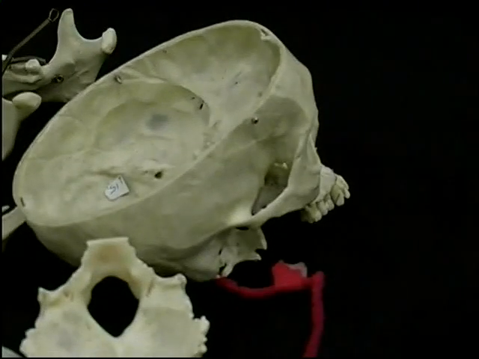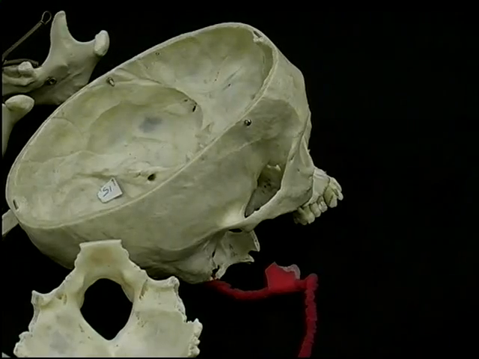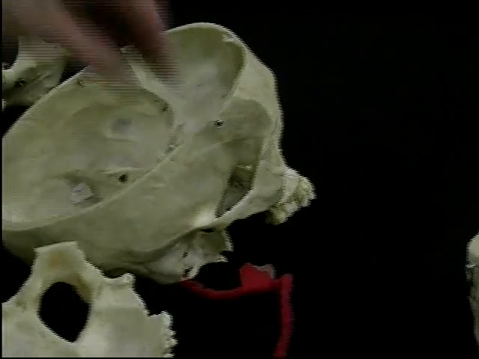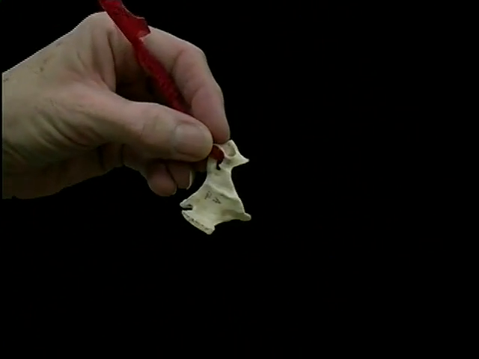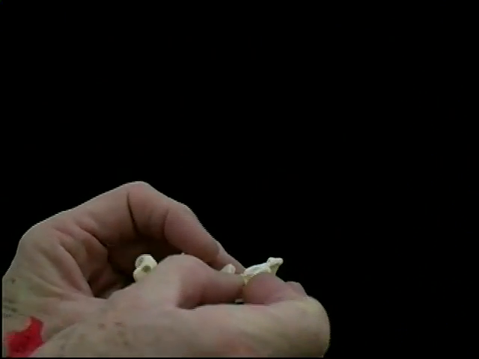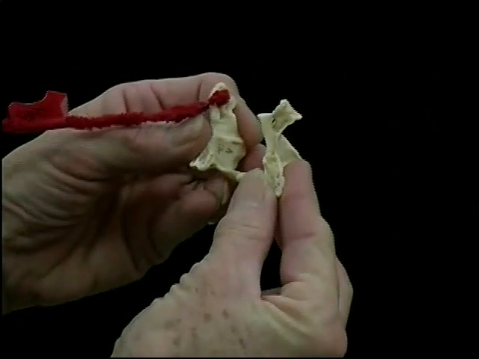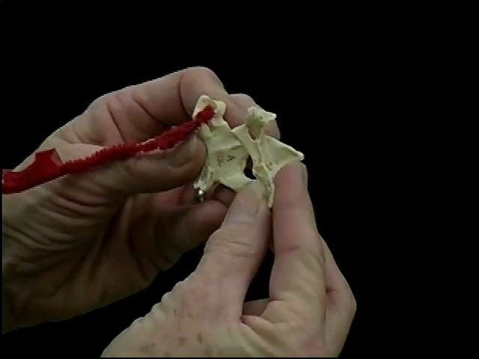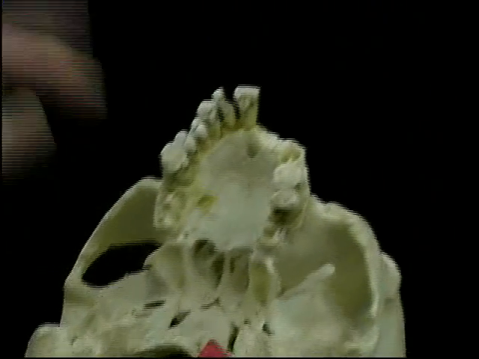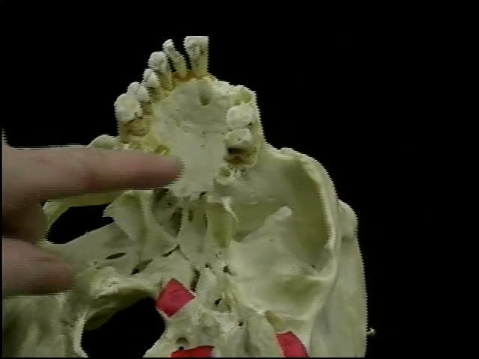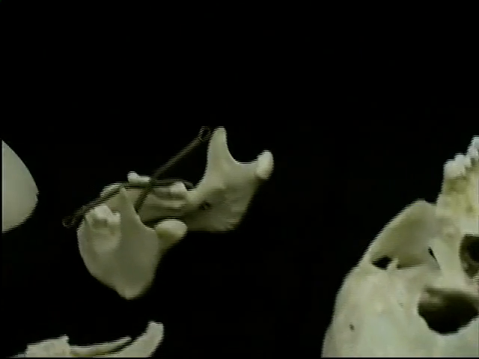The next bone is the palatine bone. So the palatine bone is a paired bone. It's an L-shaped bone. L-shaped bone, right here. It comes together like this, and it sits in the body. If you turn the skull upside down, this anterior part was the maxilla, the posterior part is part of the palatine bone.